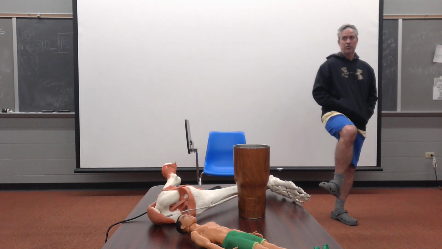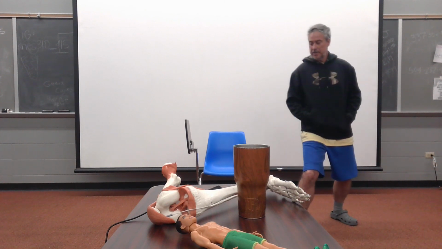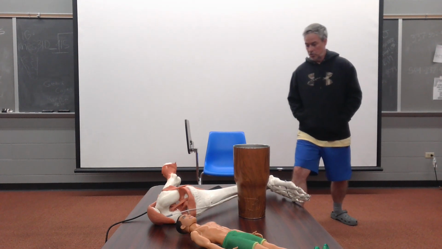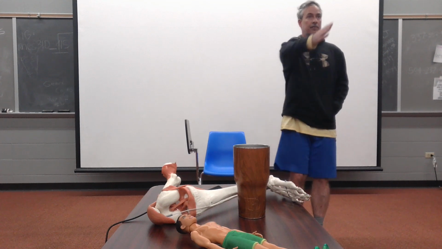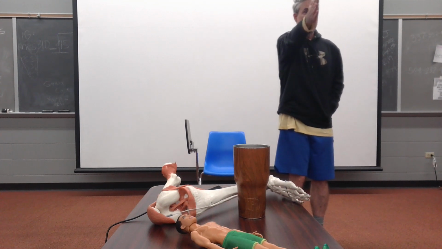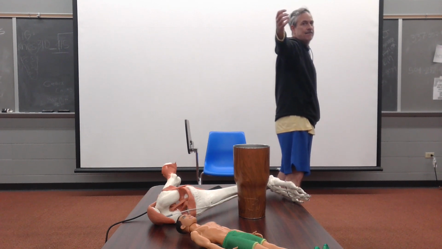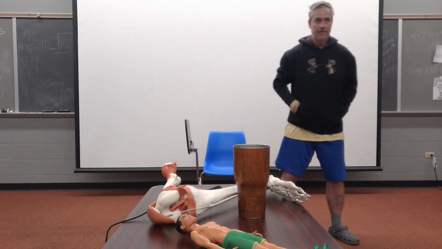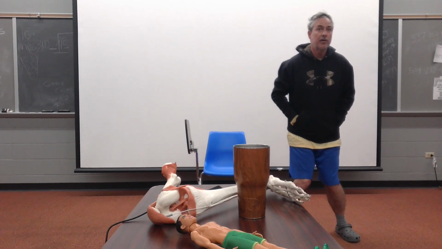Which shows me I had to externally rotate when I left home. Start, finish. That's external rotation. And that's okay, because this to there is the same as that to there. External rotation.